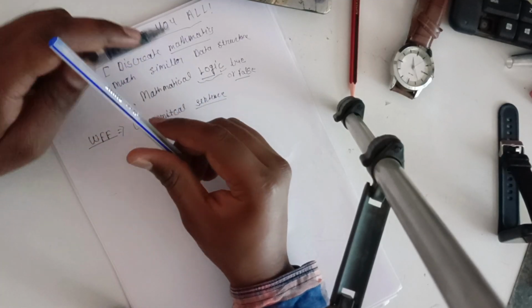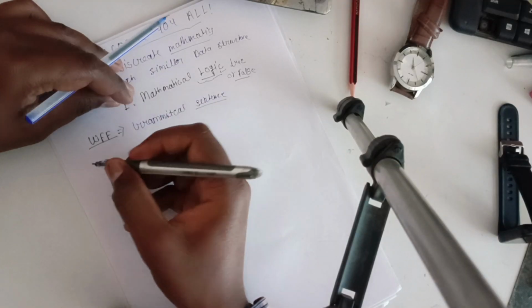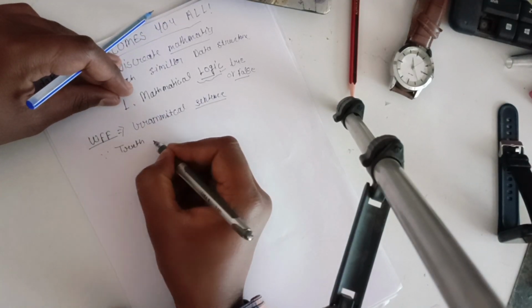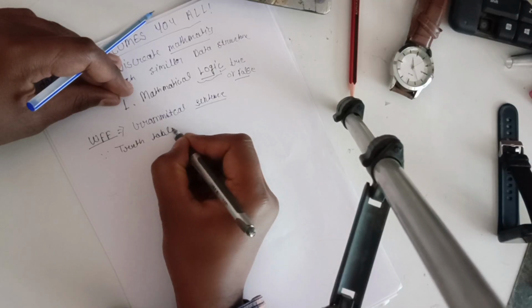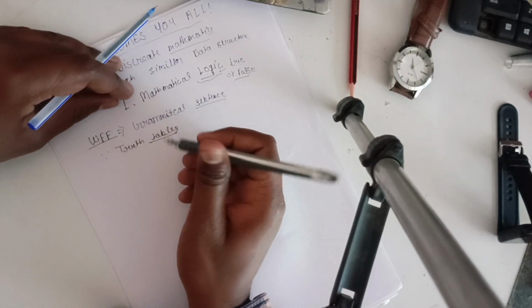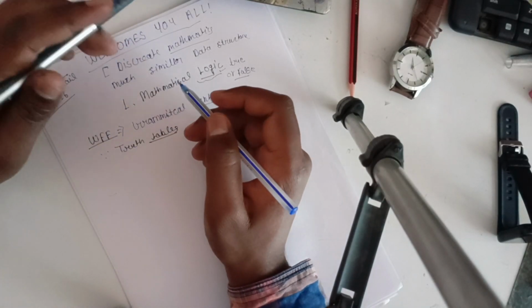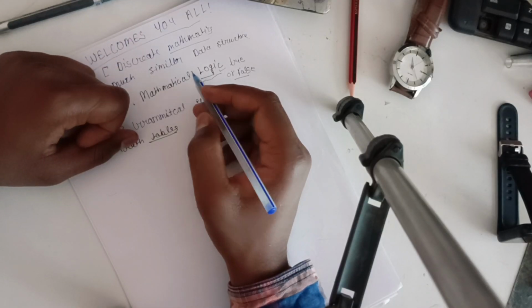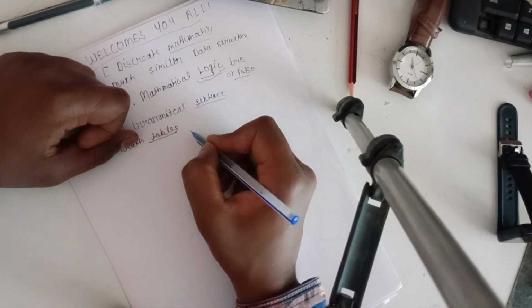And what are truth tables? So basically we all know truth tables. Truth tables are a cheat sheet showing every possible true false outcome for a combined statement.